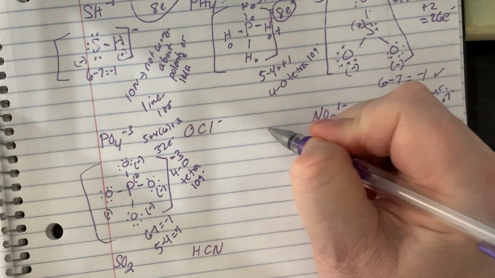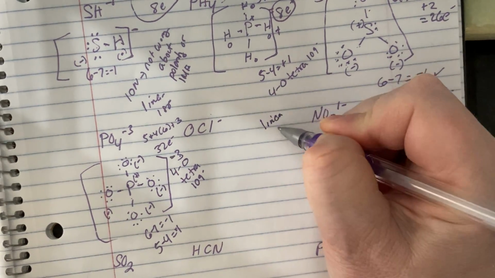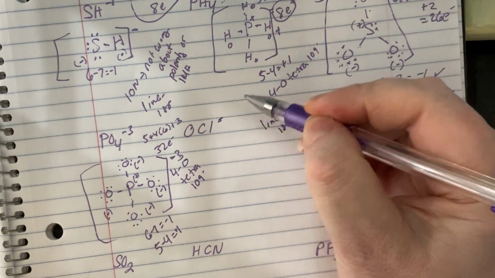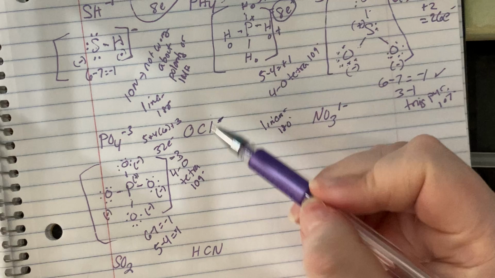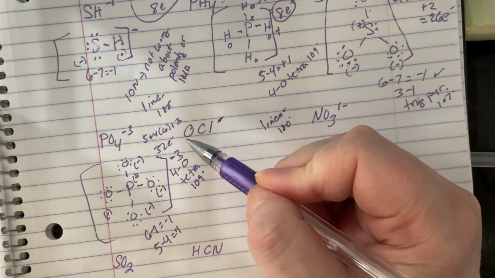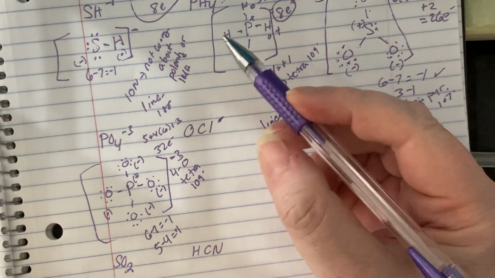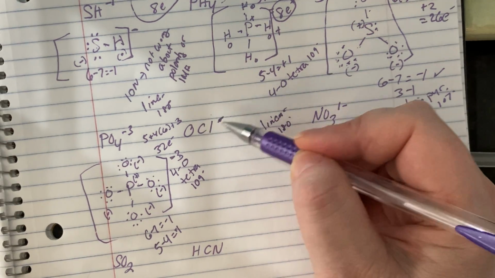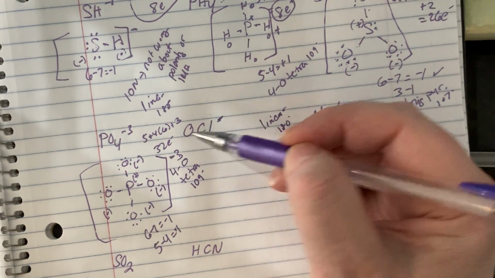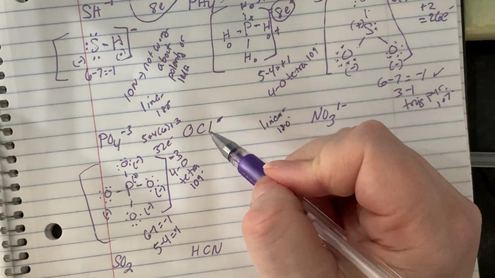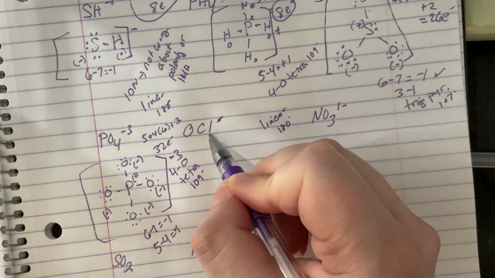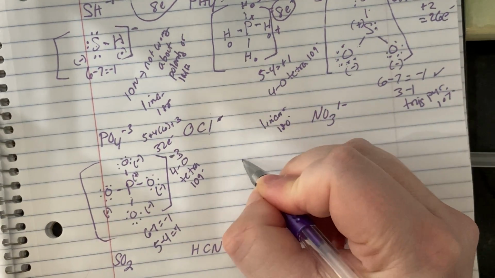OCl3. Okay, so right now I know linear, 180 degrees. I also know that we have a negative there. How do I know this is chlorine and not carbon? Because if it was carbon, oxygen, and iodine, then I would not have an ion. I would have a full structure because I could double bond with the oxygen and single bond with the iodine. But since there is a negative here, I know that this has to be chlorine.